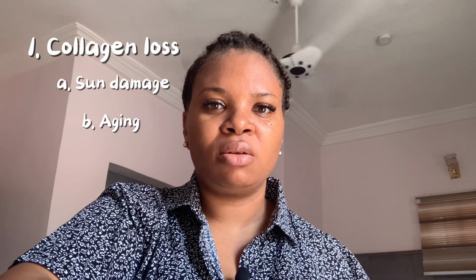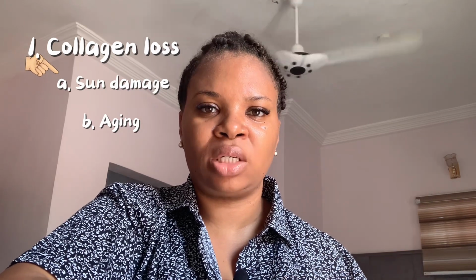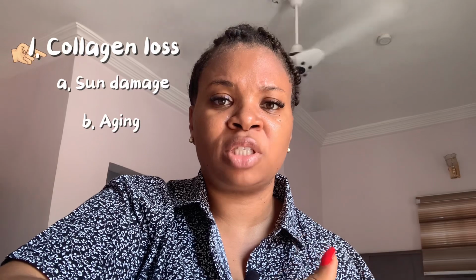So the first thing, sun damage. Prolonged exposure to the sun can cause a disruption in the structure of the collagen, which causes loss of elasticity of the skin and then sagging and all of that, and then you see your pores more visible than usual.